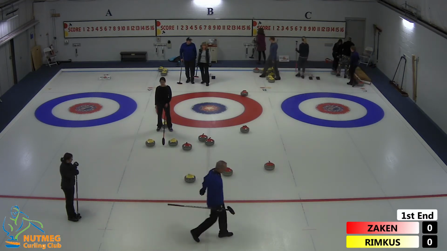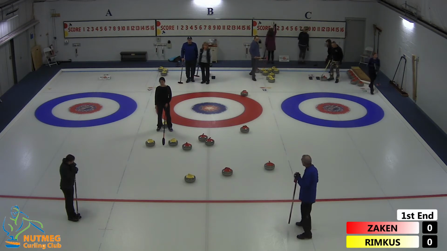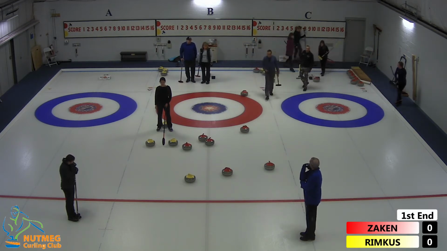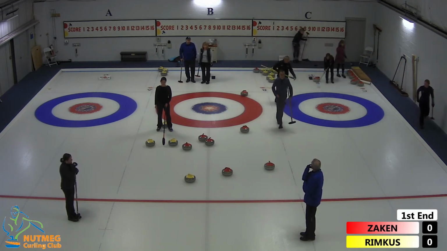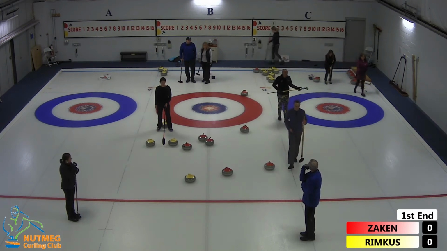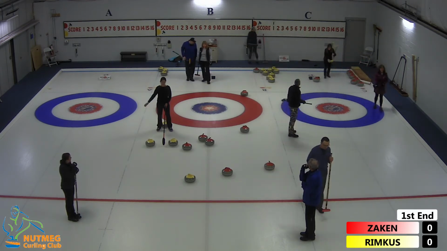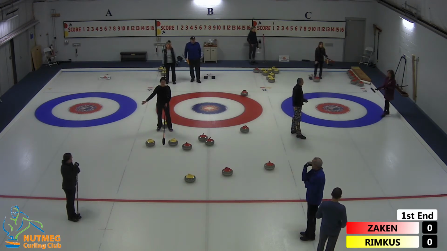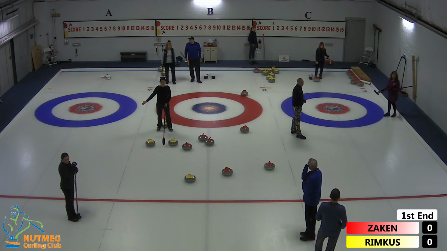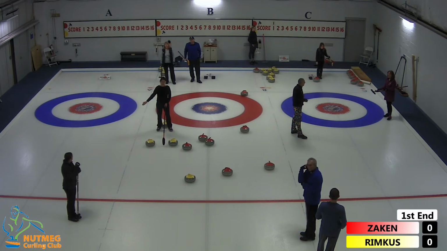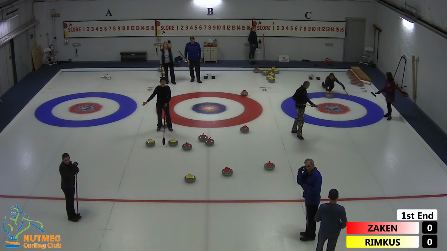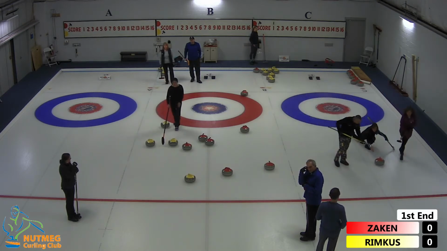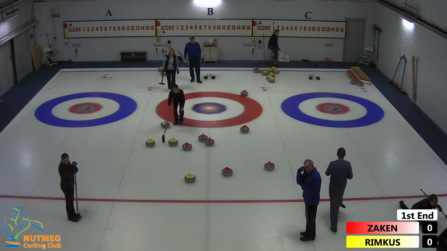Again, this is the hammer, and there is 1 red stone in the far back right that looks like a biter. I can't tell for sure. Certainly looks like it's a biter, so yellow has to get 1 in here to keep from giving up 1 in the first end. So this is Andy Hancock. Okay, so here comes Andy. The stone is on its way.